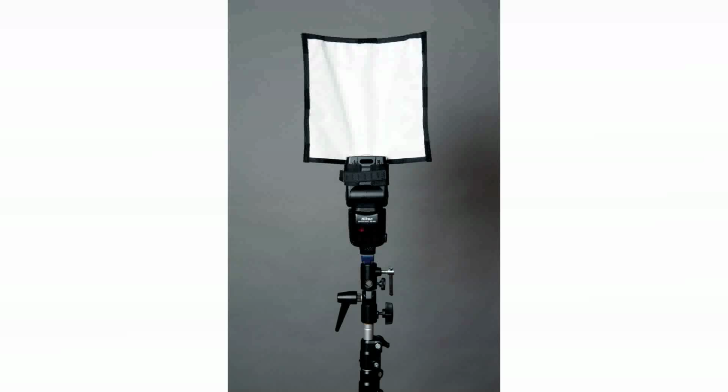The Rogue flash bender shown here is flagging a flash that will bounce off the ceiling. You can see the effect of the Rogue flash bender flag here. It was placed between the upward pointing flash and the model, so only light bounced from the ceiling and walls fell on her.